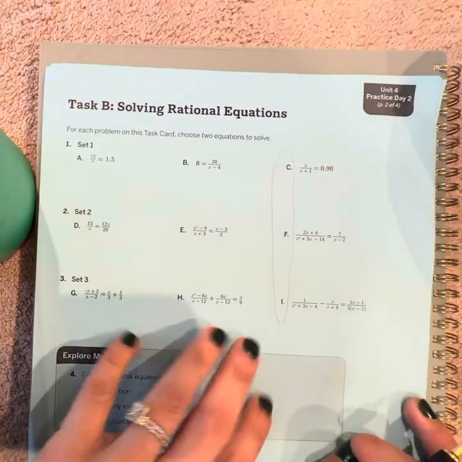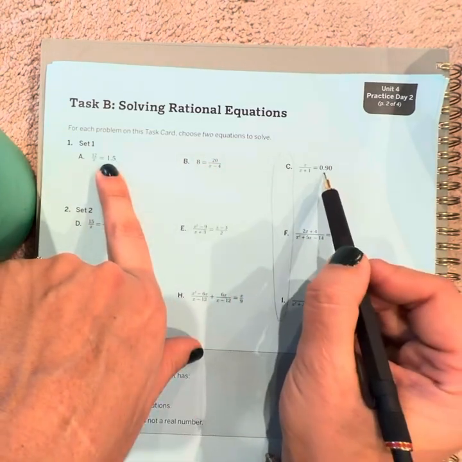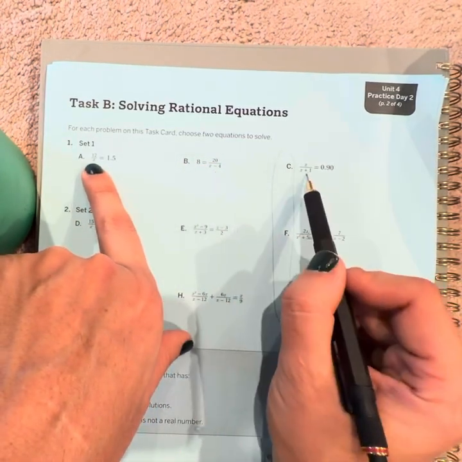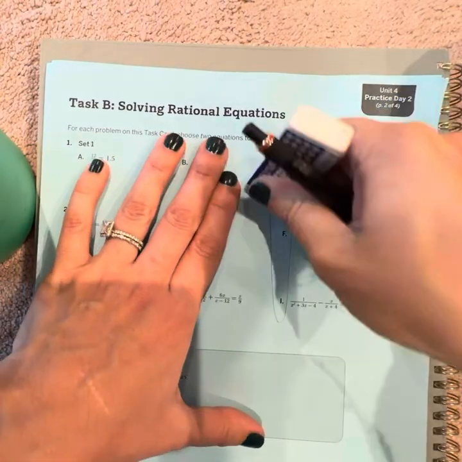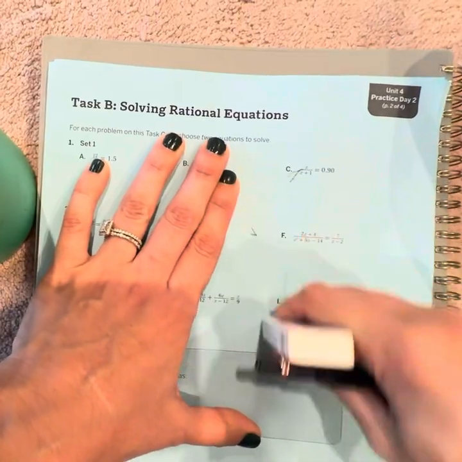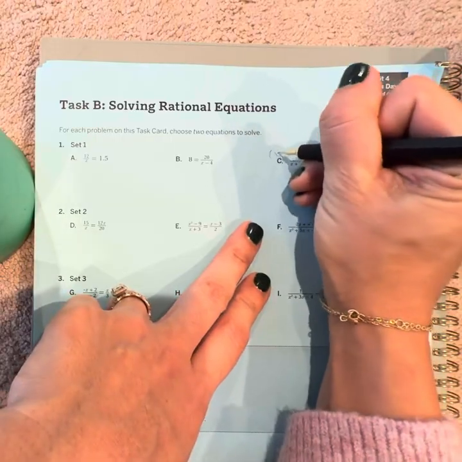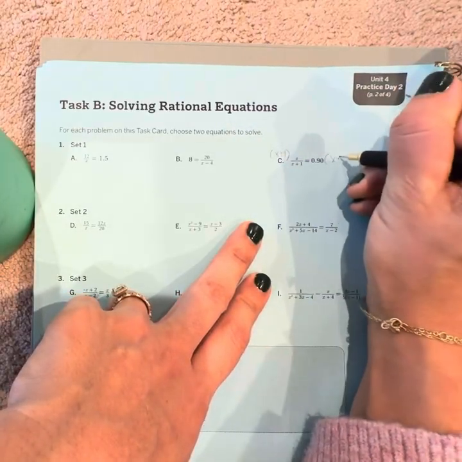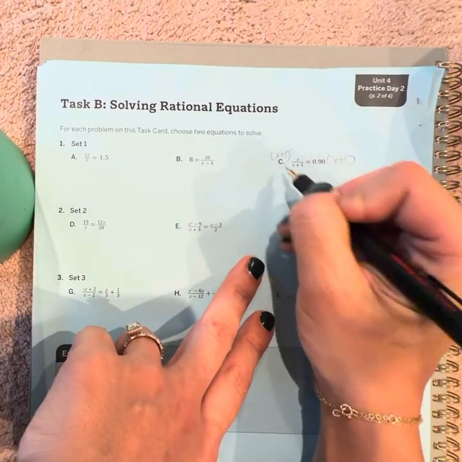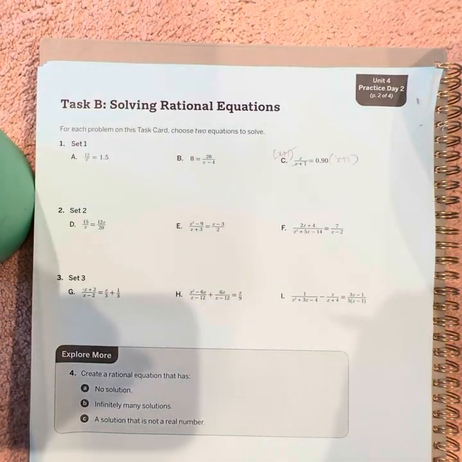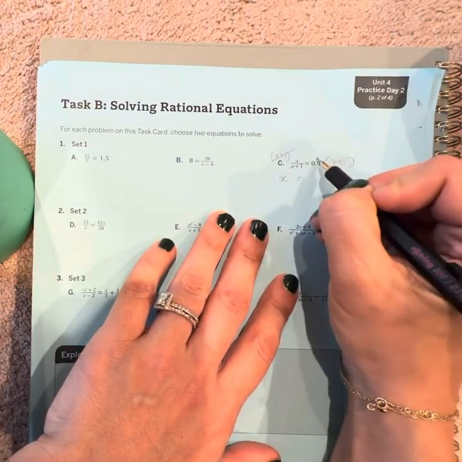Problem set 1. All of these, you guys will notice, is just a number on one side and then a fraction that involves x in the denominator on the other side. So the strategy for all of them could just be to multiply whatever the denominator is by both sides, okay? So in this case, it's x plus 1. We can multiply this side by x plus 1 and this side by x plus 1, and then that cancels out right there. And then we get x equals, and then on this side, don't forget to distribute.